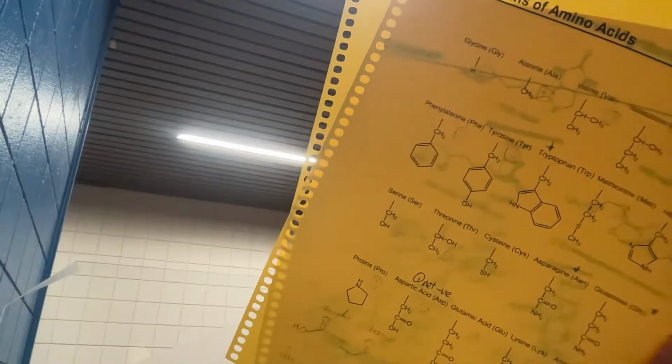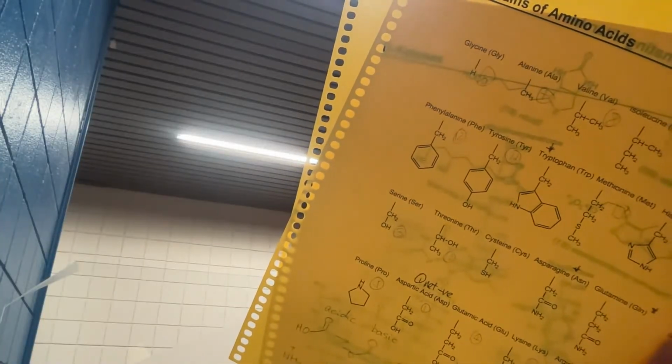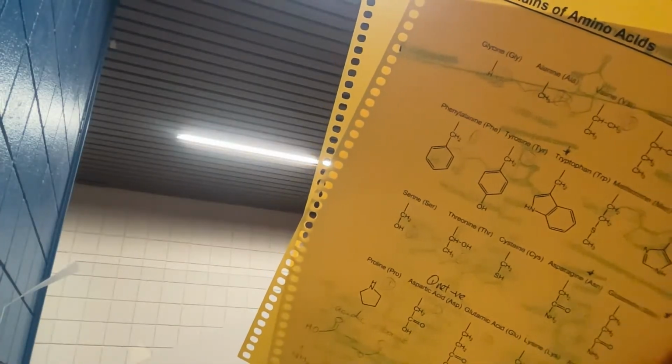What is an aldose sugar? Aldehyde becomes acid.